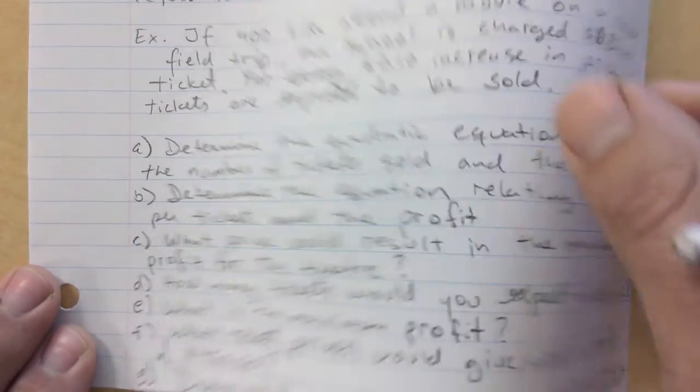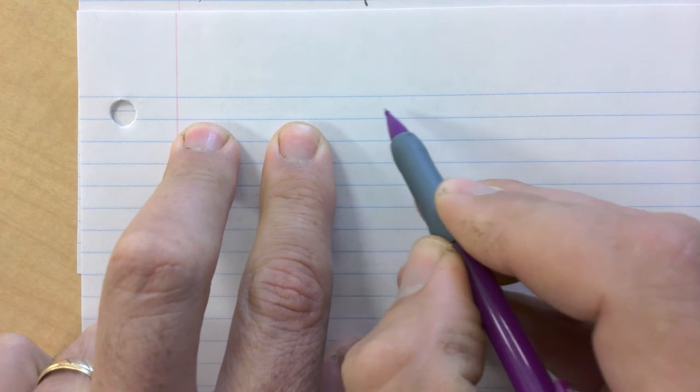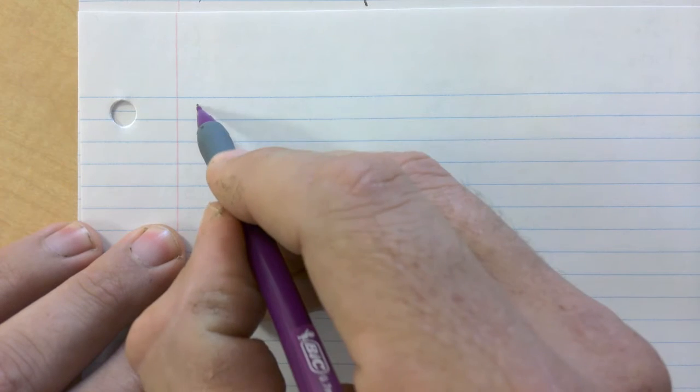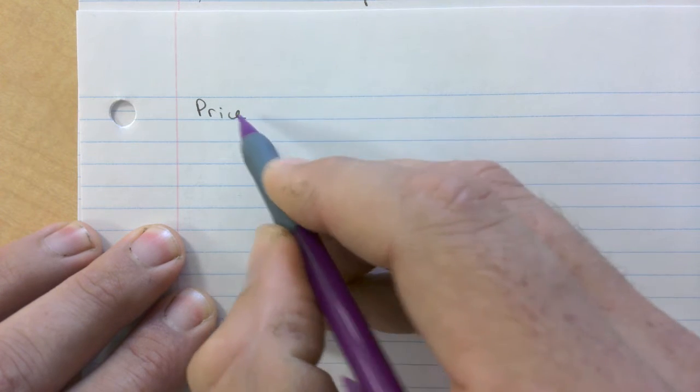This all starts, a type 1 question starts with making columns, okay? It doesn't really matter, the order of the first two, but the third one is always our profit. Okay, so I'm going to go with what I have for my answer key. What I have here is price first, or fee, right?